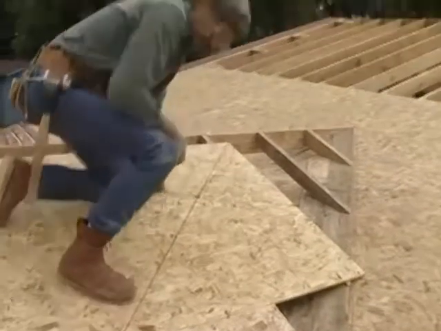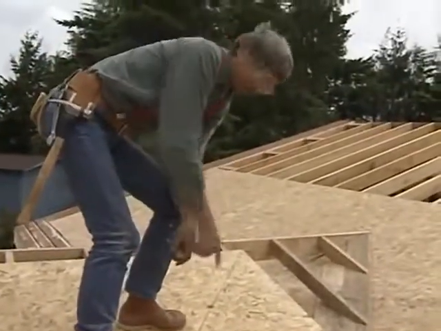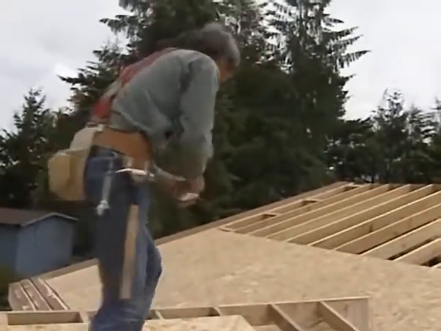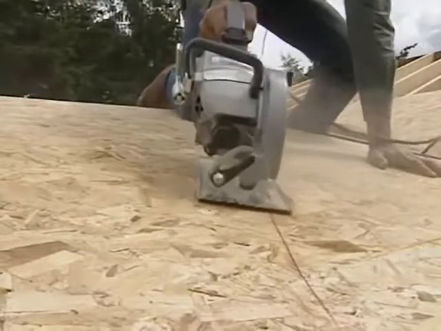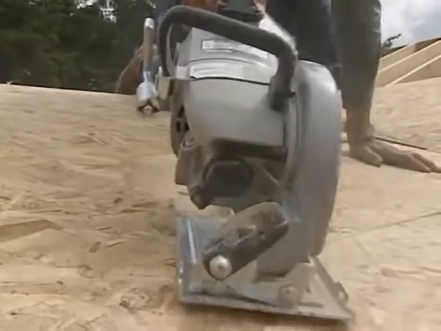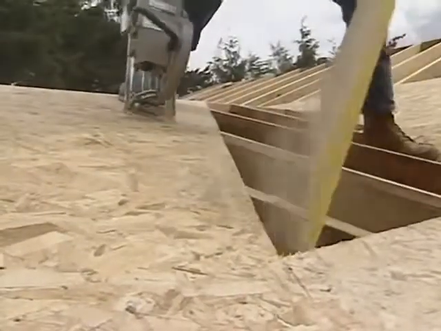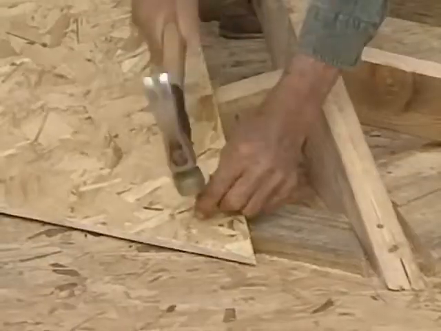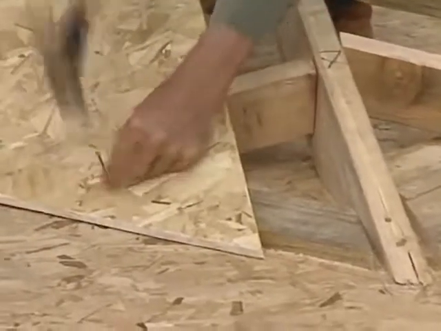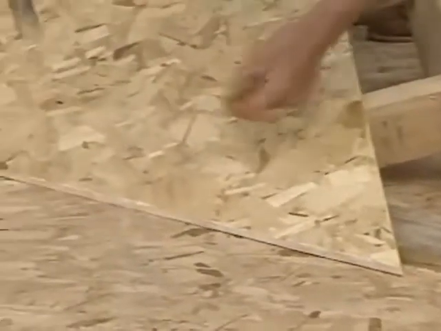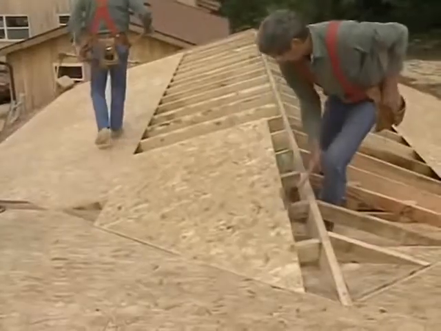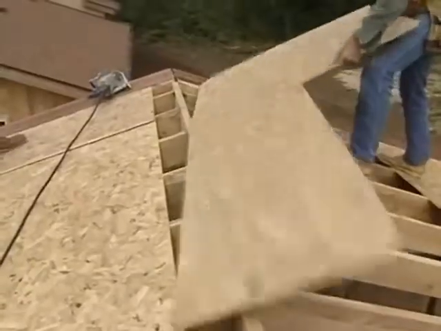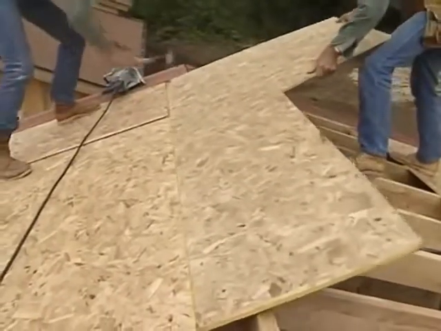Once we cut that, it's going to fit right into the valley, and we can use this cut off end for a pattern to mark the rest of our boards. Now it's just a matter of cutting and filling in the rest of the pieces.